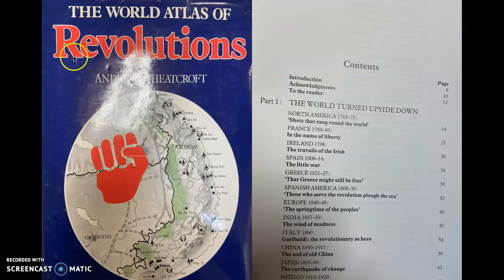Now this is an interpretation. It's a history book. It was called The World Atlas of Revolutions. It was published in the 1980s. And I remember coming across this and being really, really shocked. So this is supposed to be a definitive, detailed list of all of the major revolutions in the 18th and 19th and 20th centuries. And yet there's a glaring omission. There's something missing there. So I want you to have a look what could be missing and why.